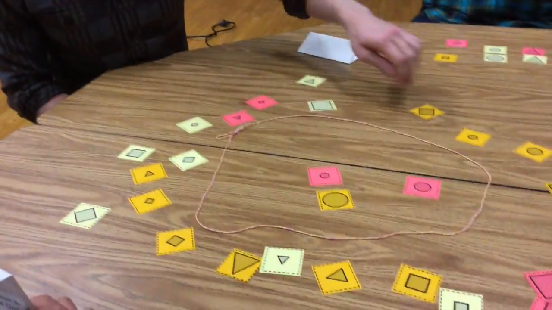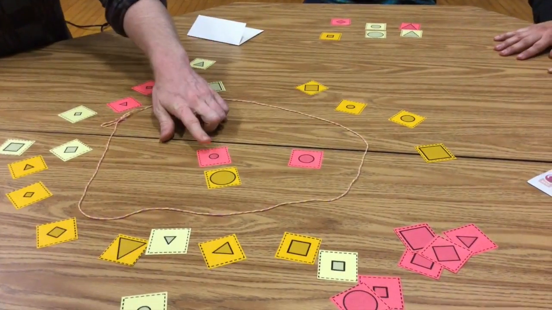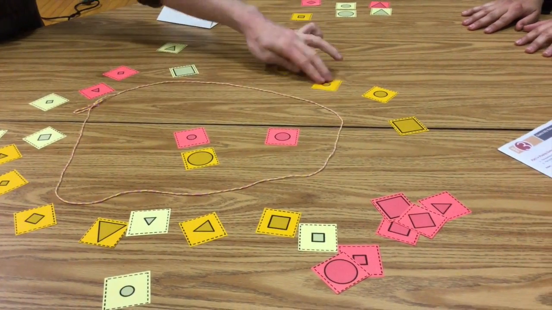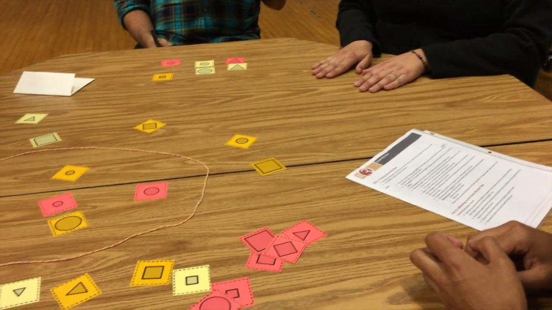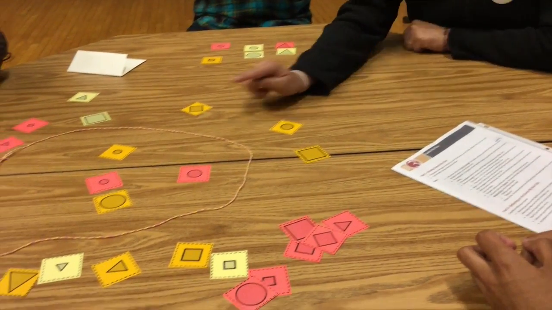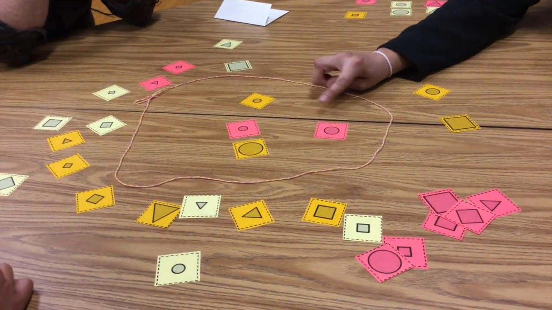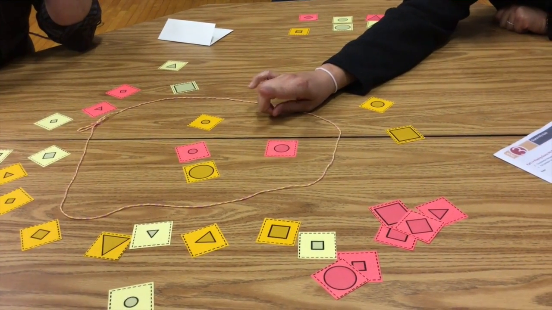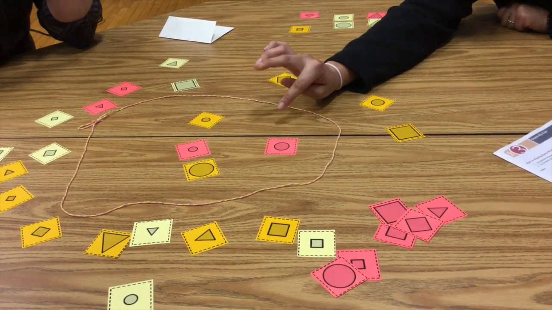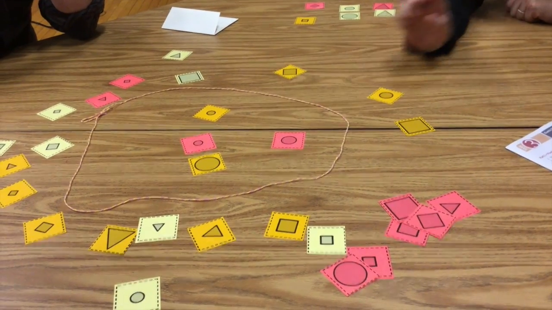Let me try to verify that with this one. Since this is like a small circle and this is a small circle, good thinking. Does this match the rule? Yes. Ooh. I think I know the rule, team. What do you think the rule is? I think that it's all circles of all sizes because we have small, medium, and large in all of the yellow and orange and pink colors. I think you're right.